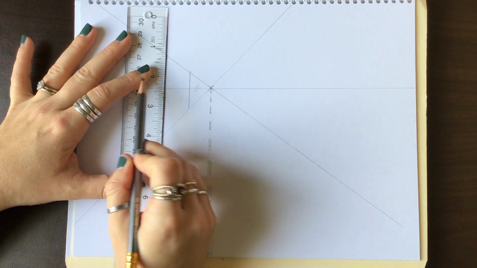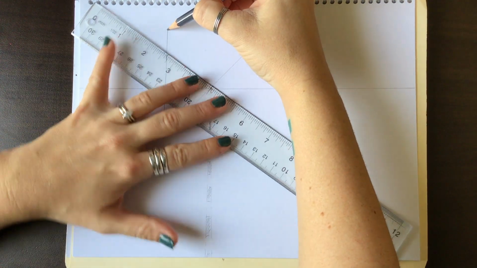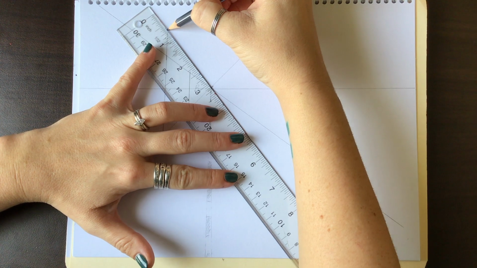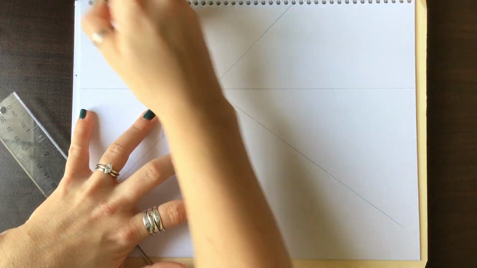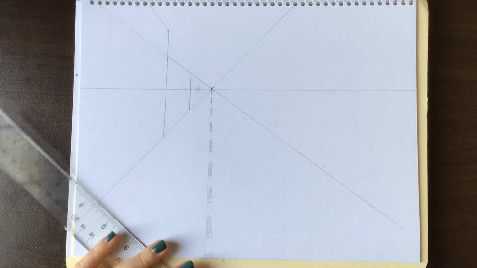And now this building is taller than that one. I would just need to take this point back to the vanishing point to draw my height. And then if I erase here, that shows me this building is taller.